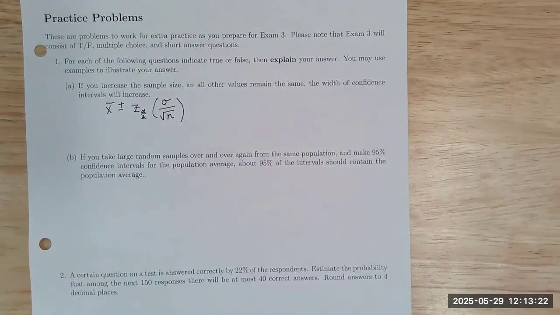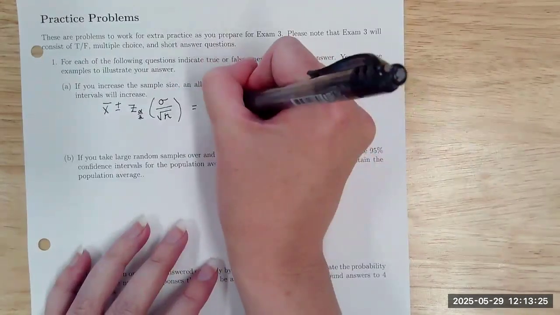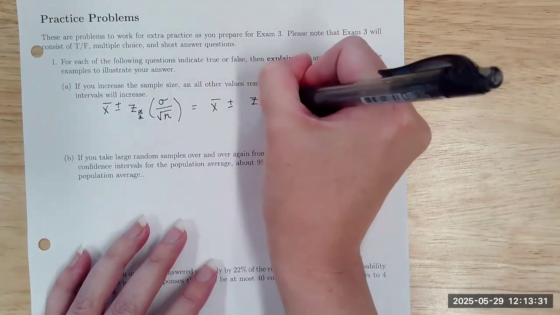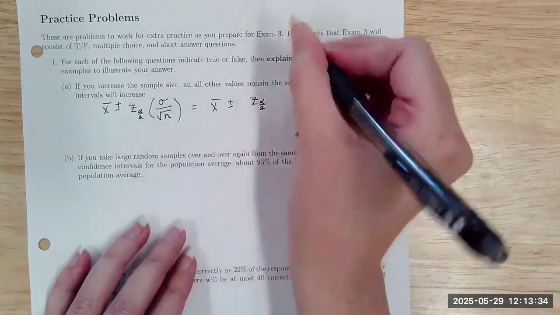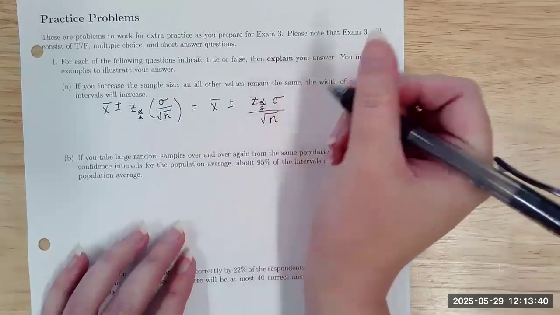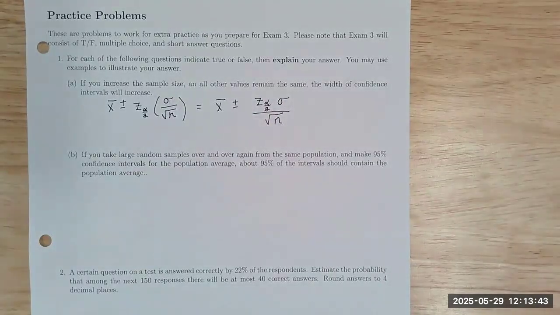You could actually put this together like this. This would be the same thing as X bar plus or minus the z alpha over 2 up in the numerator with the sigma, and the square root of n is actually down in the bottom. These are equivalent formulas to each other. The reason I'm rewriting it like this is so that you can see that the n is really down in a denominator. Even if it's underneath a square root sign, if that n gets bigger, taking the square root of that number still makes it a bigger number than it was before.